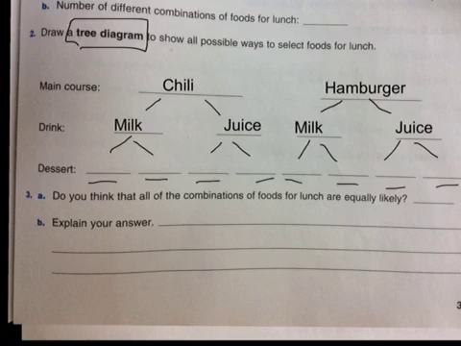Now, let's see here. Do you think that all the combinations of foods for lunch are equally likely? Well, equally likely. I want to say yes, but this is not like rolling a dice. It's not like flipping a coin. People tend to like either chili or hamburgers, okay? Or maybe they like both, but not everyone likes milk. Some people prefer juice, okay? Not everyone can eat cake.